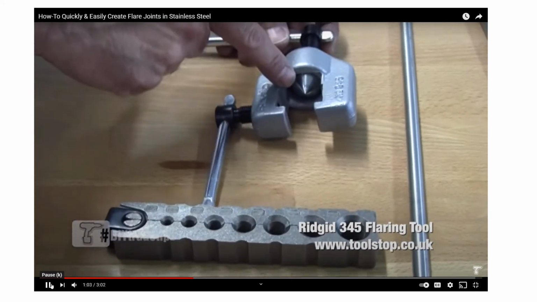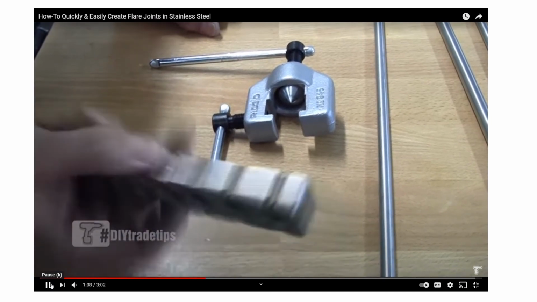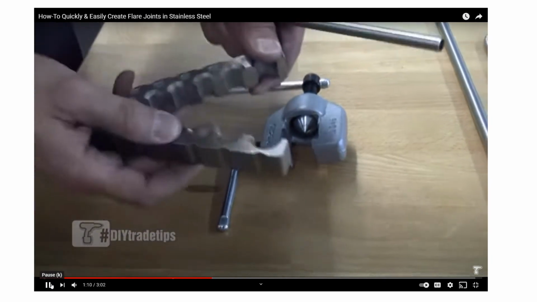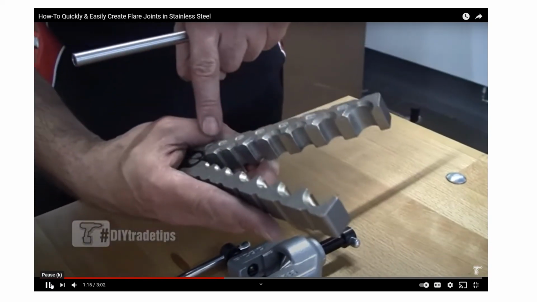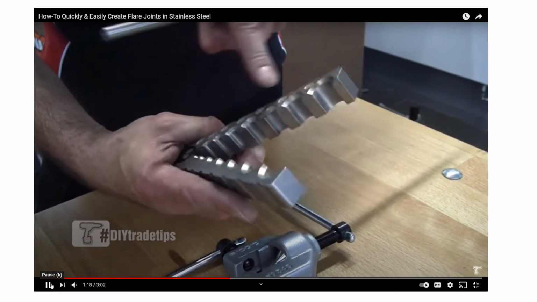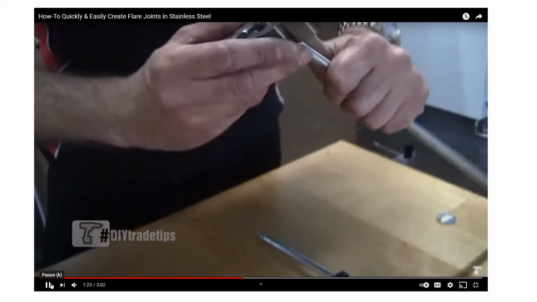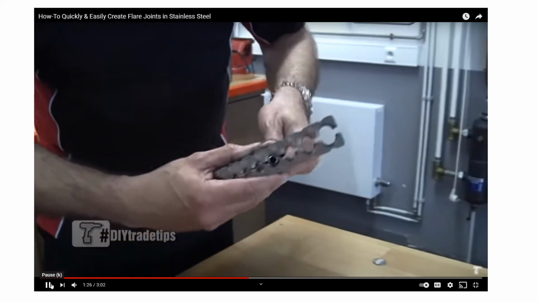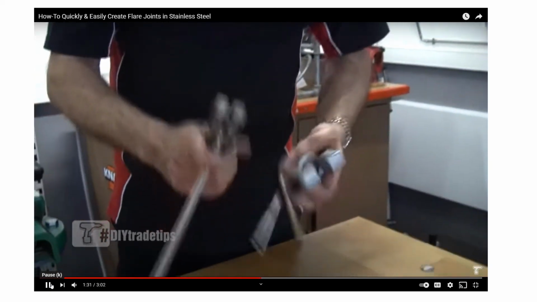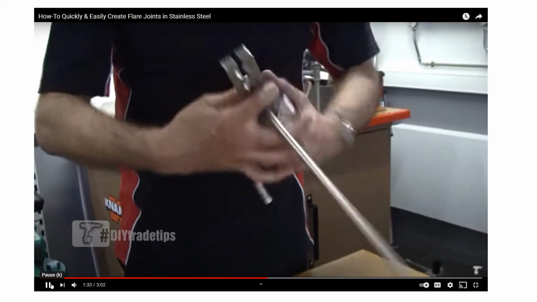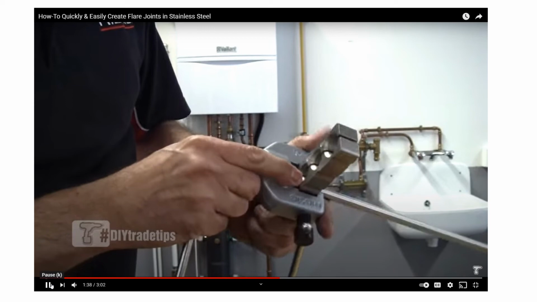And it's that bit there, if you can see inside, that actually forms the flare. So you take the flaring bar, you take your piece of tube, and the sizes along here, it's marked with all the different sizes, as you can see. So we're going from 3/16 up to 5/8. So we're on 3/8 tube, so you pick the 3/8 one, which is that one there, and you put the tube in, close the bar down, and then pick up the actual flaring bar and put it into the flaring tool. Just pinch this down, get it set right.